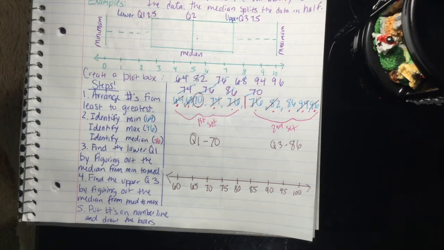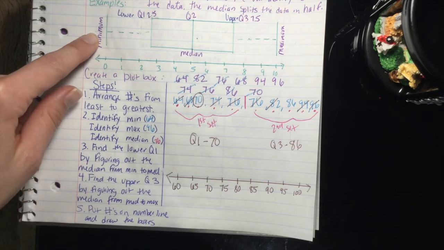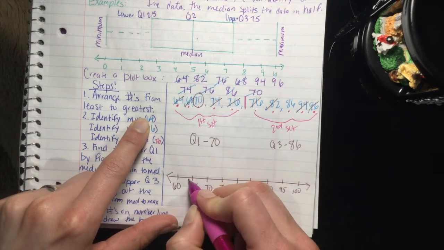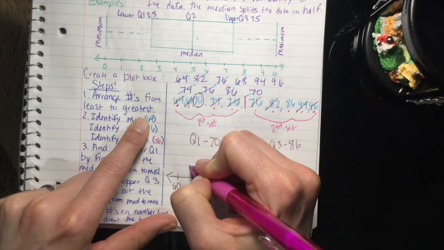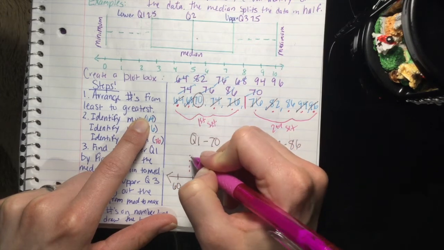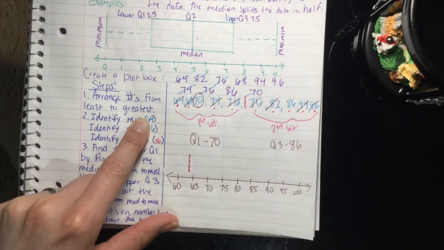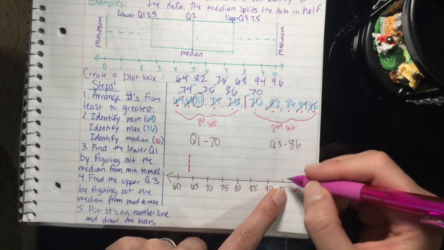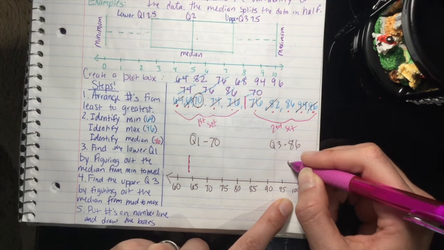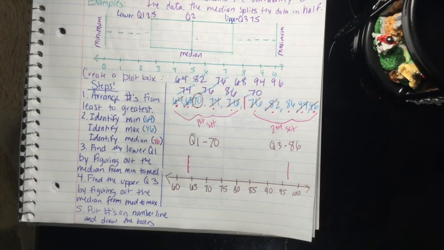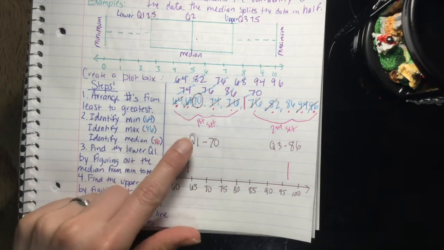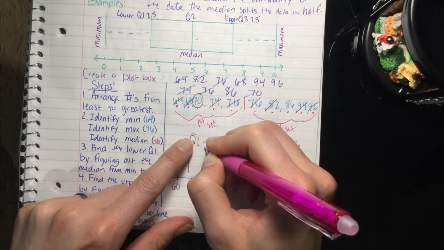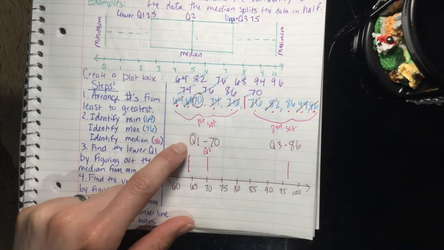So the first thing we're going to do is put the minimum down. And we found our minimum was 64. So I go on my number line, and 64 is about right here. So I'm going to make a line right here at 64. Then we're going to plot my maximum, which is 96. So I look on my number line, I plot my maximum. All right, now I'm going to plot my first quartile. My first quartile is 70. So I'm going to put a line at 70, and above it, I'm going to write Q1.